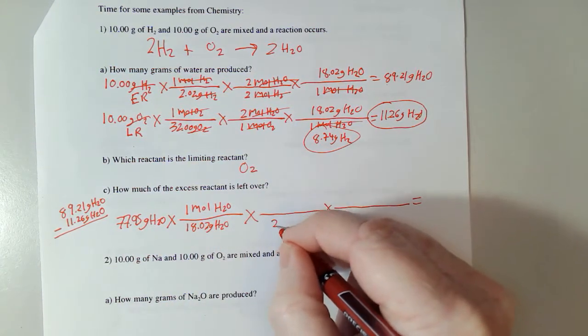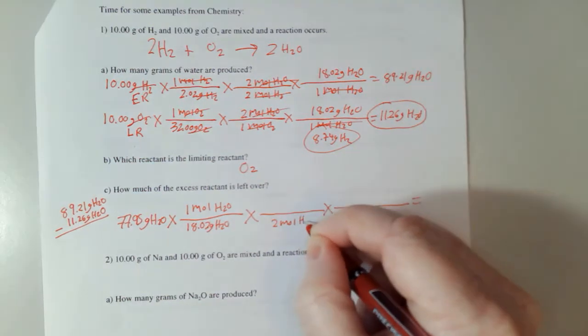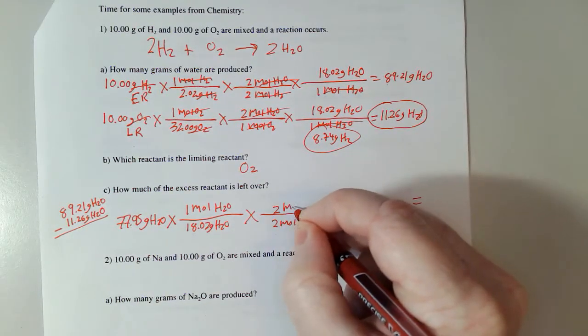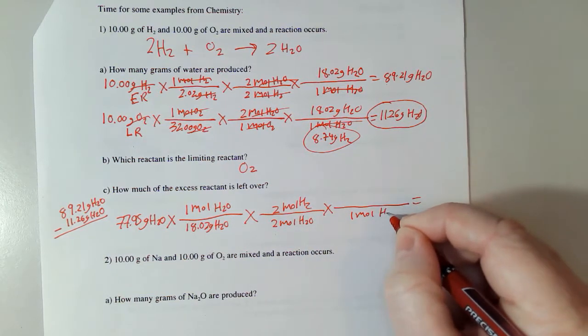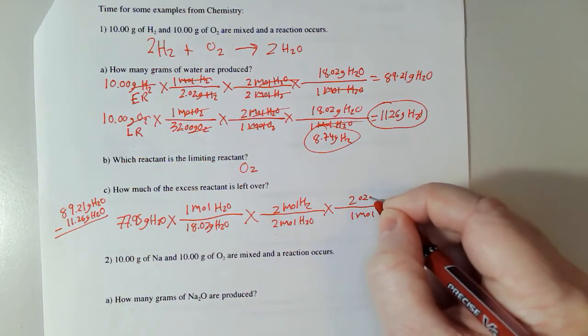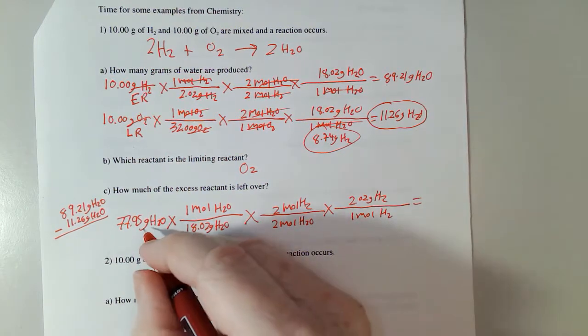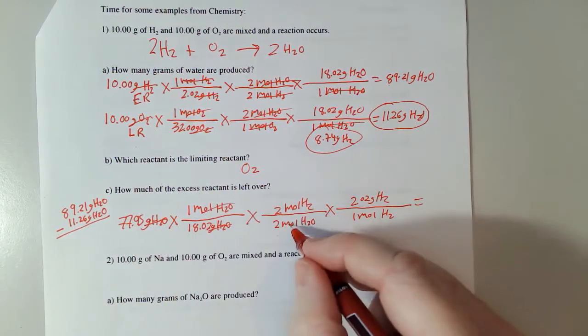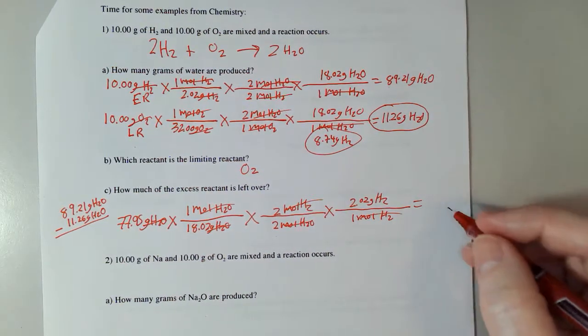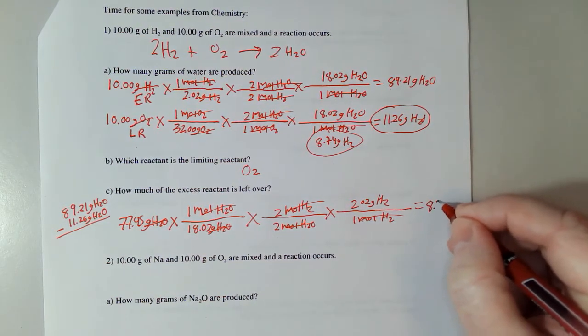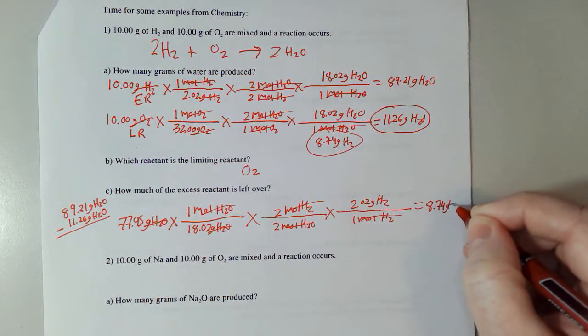So then I can say 2 moles of water. And my leftover is hydrogen, so 2 moles of hydrogen. 1 mole of H2 is 2.02 grams of H2. Now this cancels, that cancels. When I run that through my calculator, I get 8.74 grams of hydrogen.